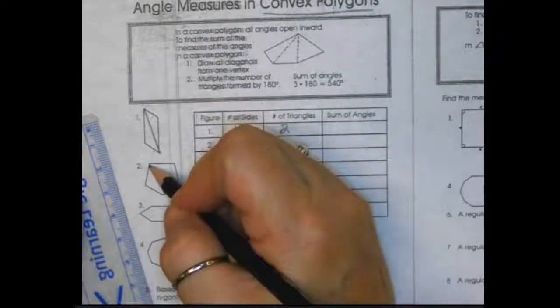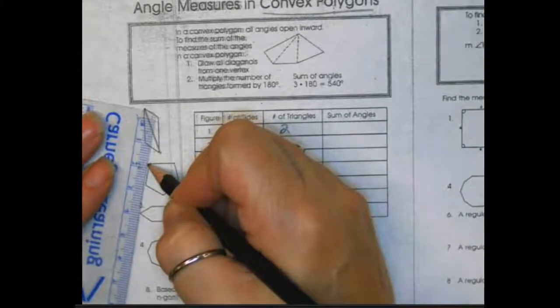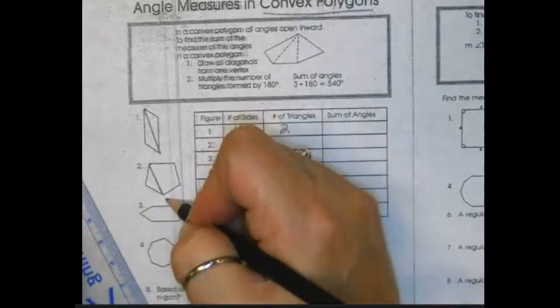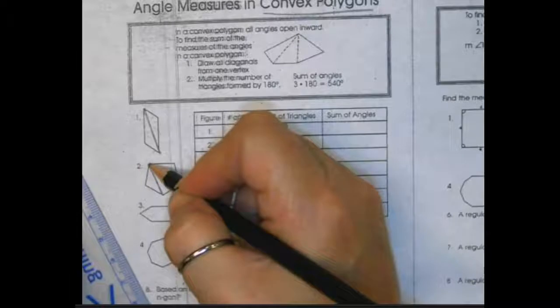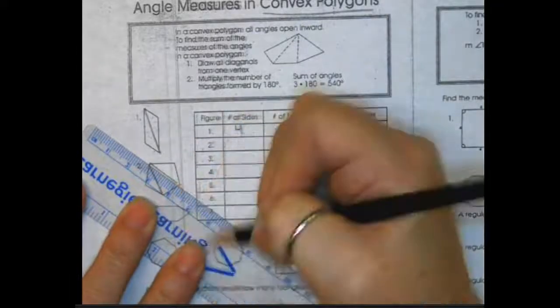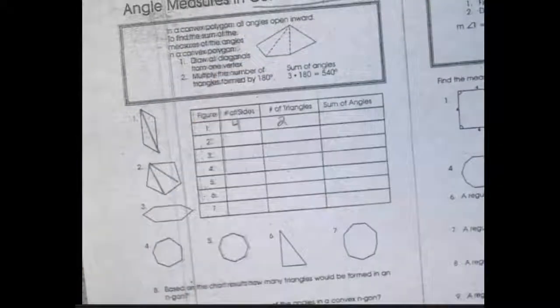So I'm going to go to the next one. I'm just going to pick this corner here. If I connect these two vertices, I don't get a new triangle, but I can connect from here to here, vertices to vertices. I'm going to go back to my original vertex and connect to my next two. And look at that, I get a new triangle. Now if I did the last two vertices, I would not get a new triangle.